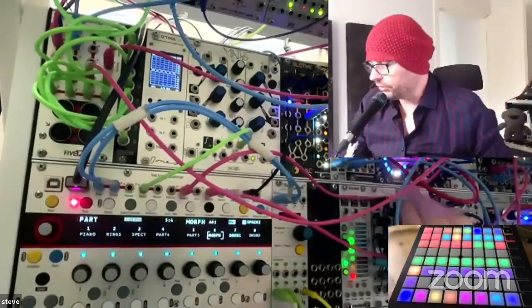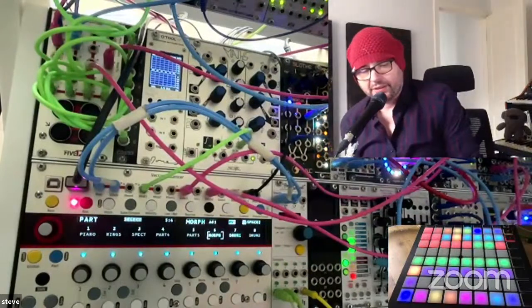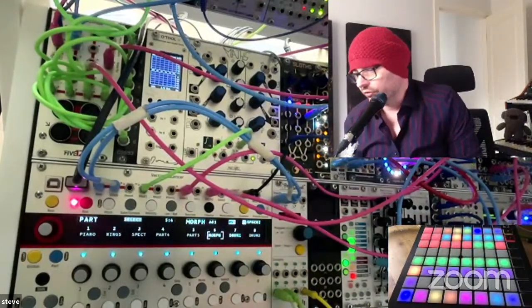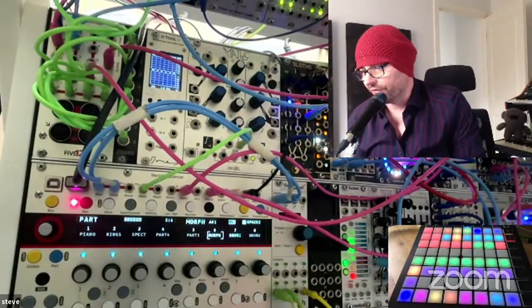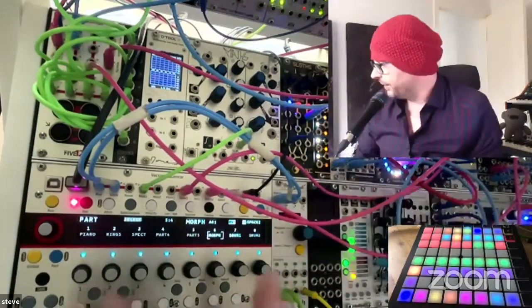So by using the coin toss fader on the Twigs, I can basically get those triggers tending more towards the Rings or more towards the sample. And it's just a really fun way of creating a bit of diversity within your beat.